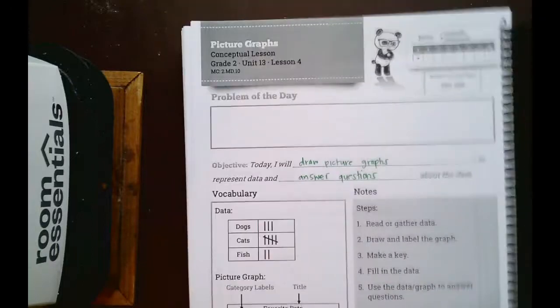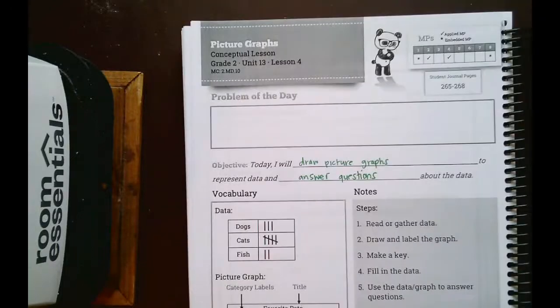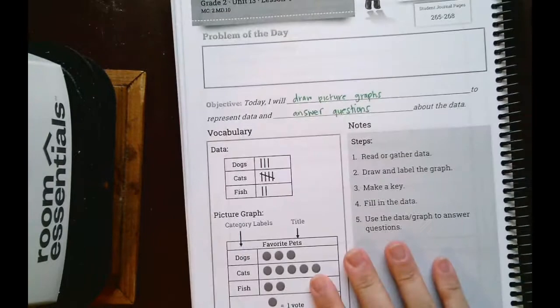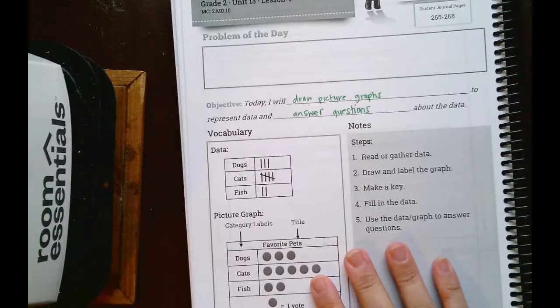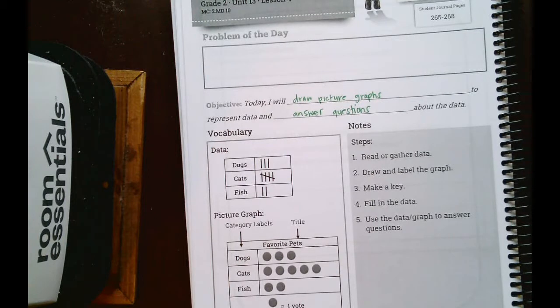Alrighty, so today for math we're working with picture graphs. So we'll be working on Unit 13, Lesson 4. Our objective today: I will draw picture graphs to represent data and answer questions about the data. We're going to be actually gathering our own data.